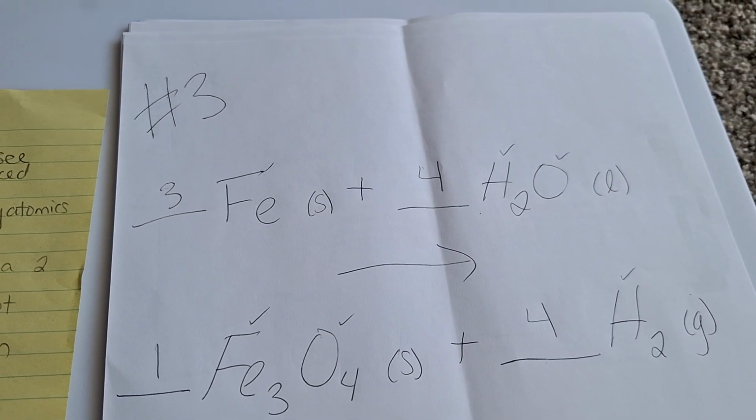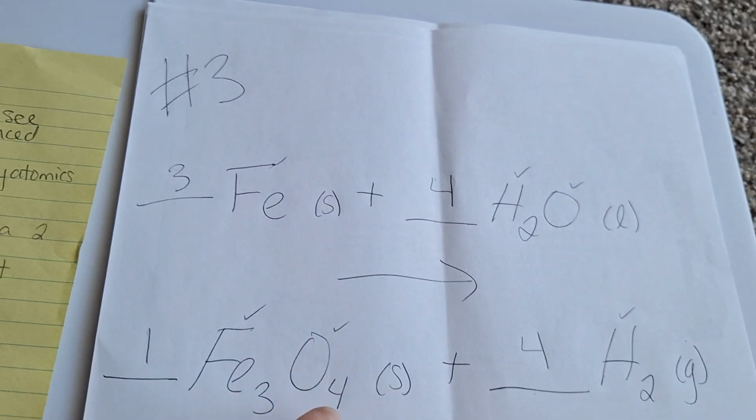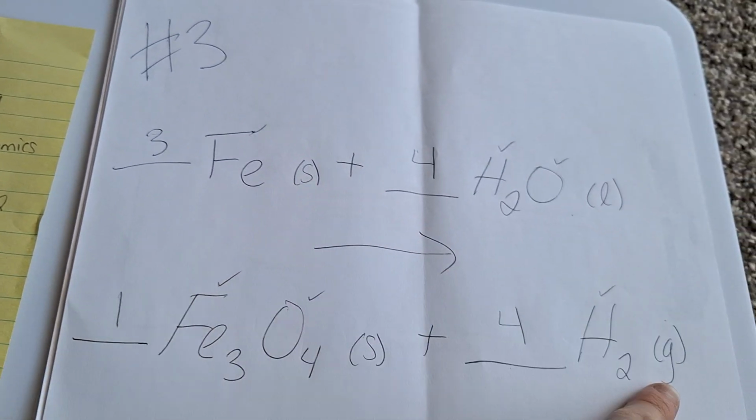Okay, so as it comes to this type of reaction, we only see one thing different, right?